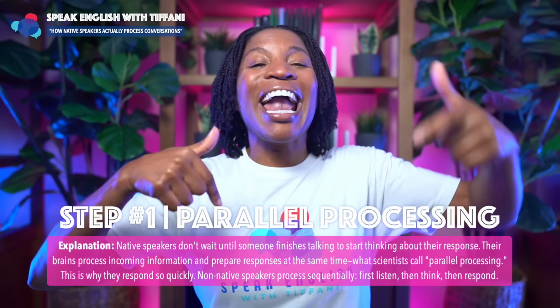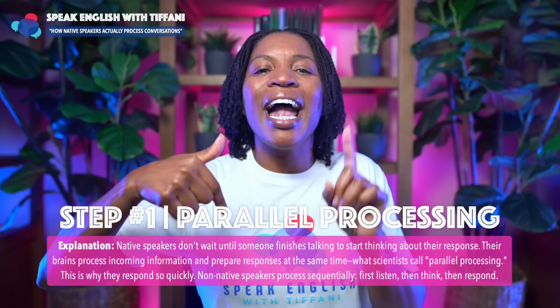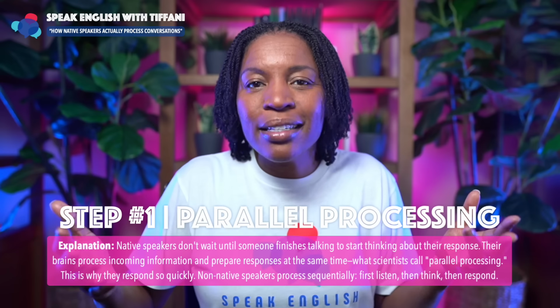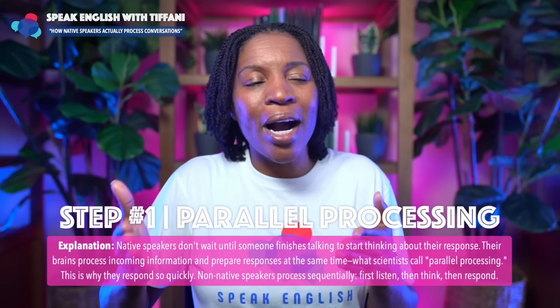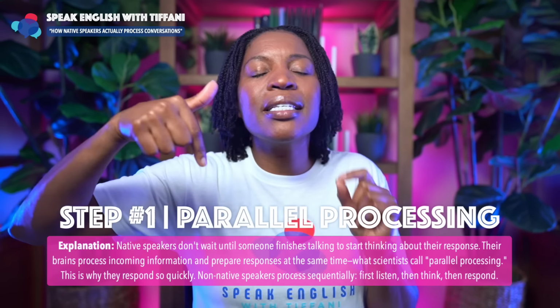Let's jump right in. Step number 1, parallel processing. In other words, listening and preparing simultaneously. Let me break this down for you. So, parallel processing. Native speakers don't wait until someone finishes talking to start thinking about their response. Their brains process incoming information and prepare responses at the same time, what scientists call parallel processing. This is why they respond so quickly.